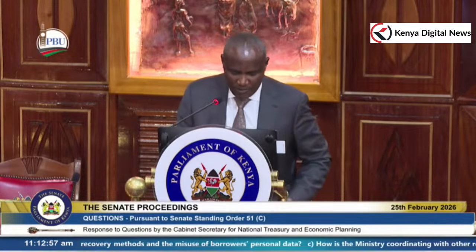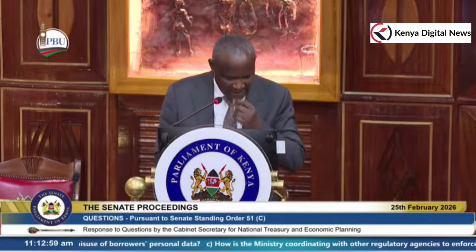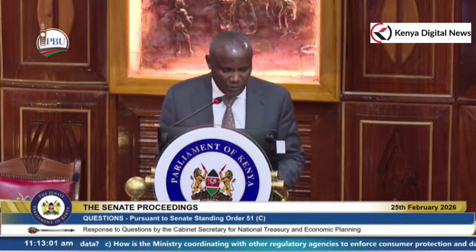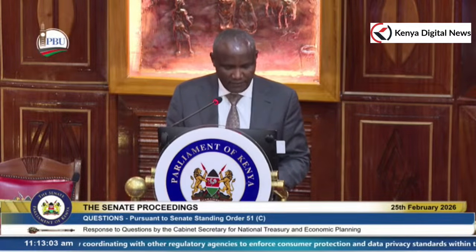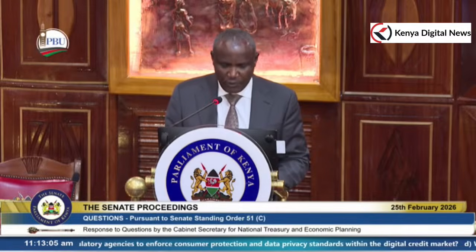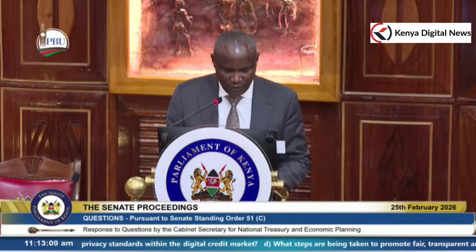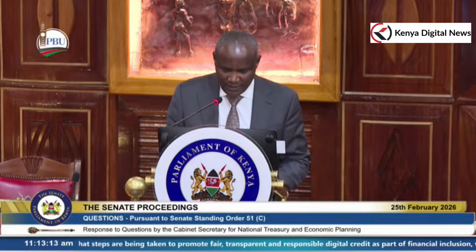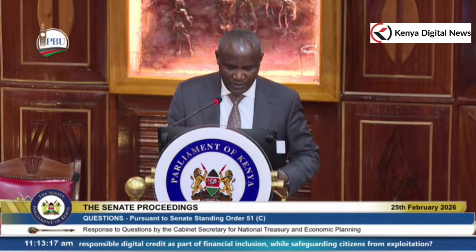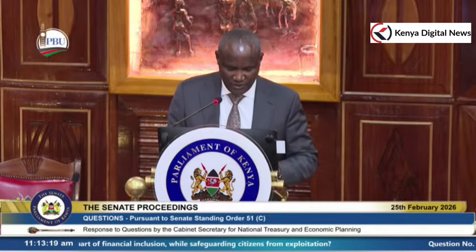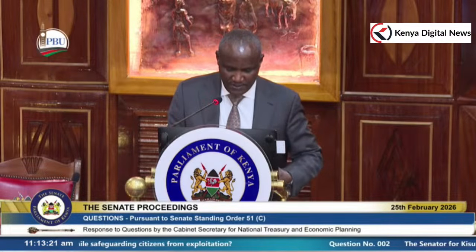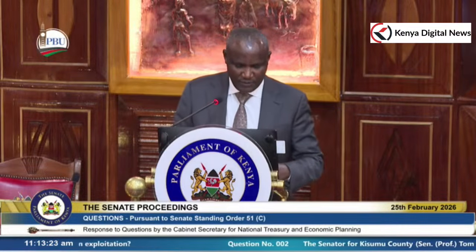Number 4 is the requirement for informed consent. Digital lenders are expressly required to obtain clear, informed, and explicit consent from borrowers before accessing personal data, including phone contact lists or location information. The consent must meet the standards outlined in the Data Protection Act, ensuring that customers understand the purpose and scope of the data.